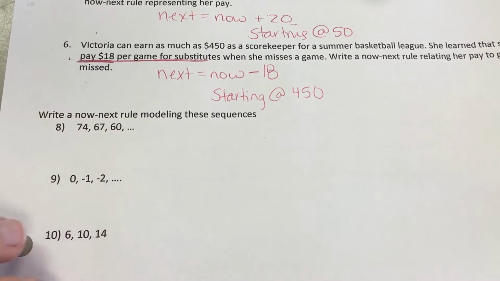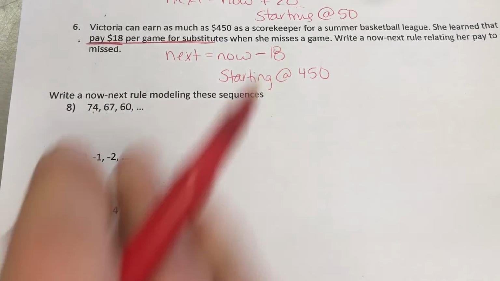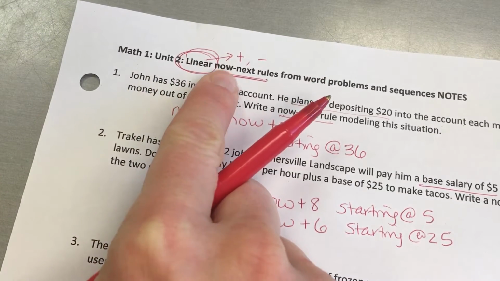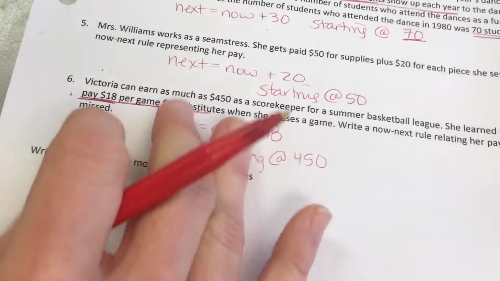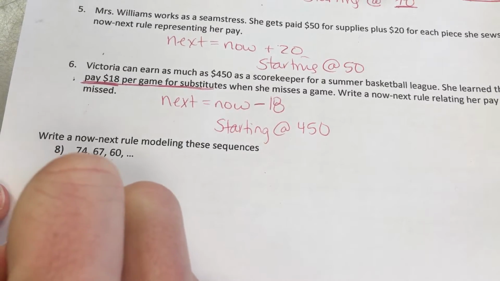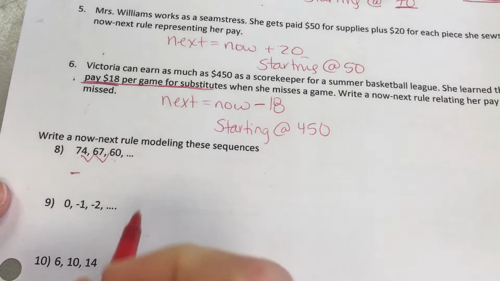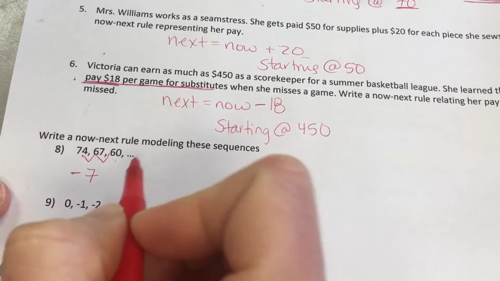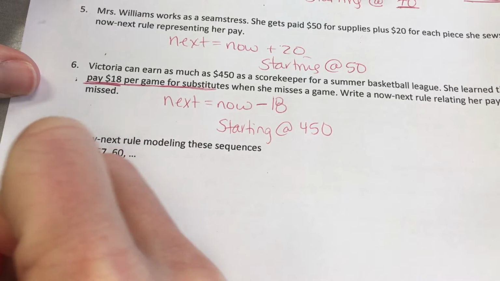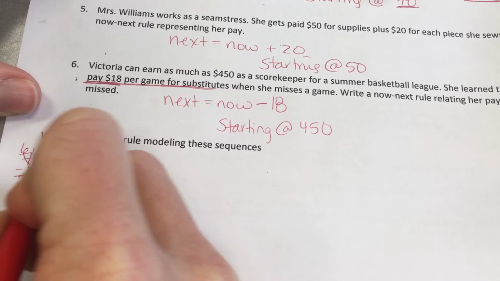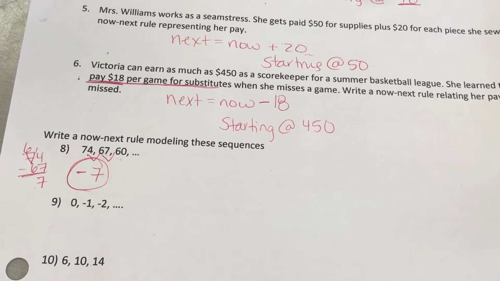Okay. All right, 3 more. Here we have a sequence of numbers. And I already told you that it's linear, which means they're either going to add or subtract. So you only need to ask yourself whether it's adding or subtracting and by how much. So 74, 67, 60, that is going down. So I know that I'm subtracting. 67 to 60 is down 7, so let's check to see if 74 to 67 was also down 7. Yep, it was. Okay, so you're going down by 7 every time.